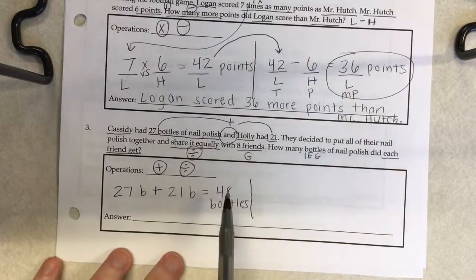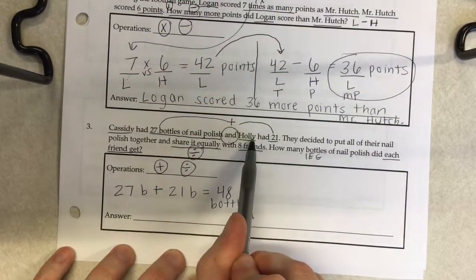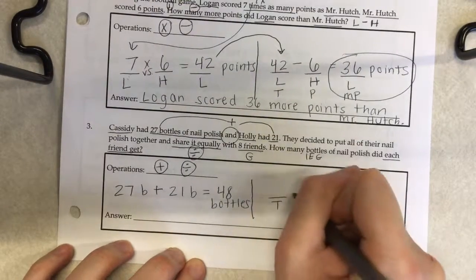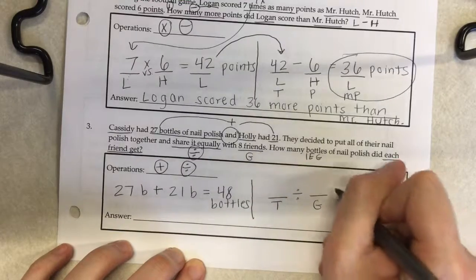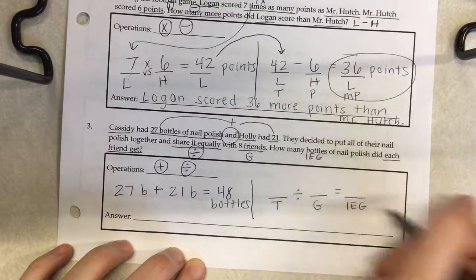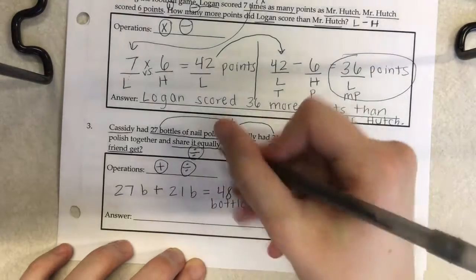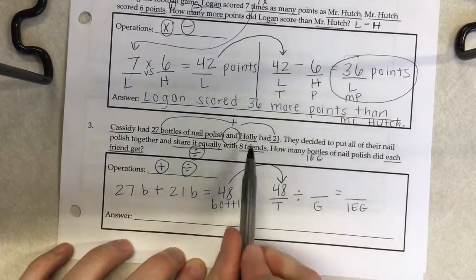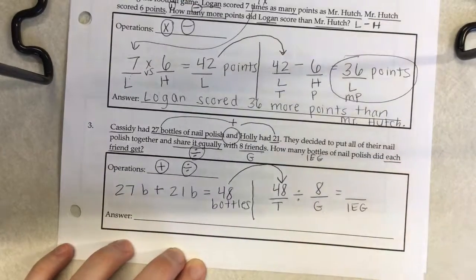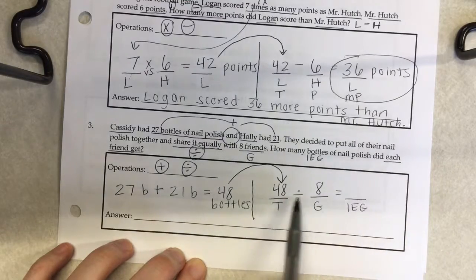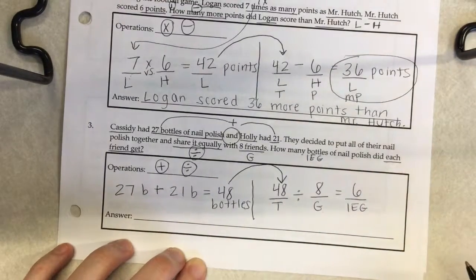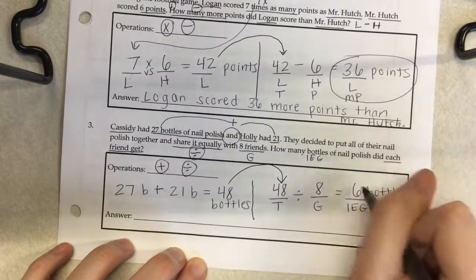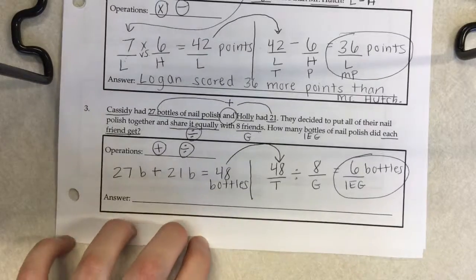Now, that's my total bottles that Cassidy and Holly have. It's not how many they shared. Now I need to divide. Division is set up as total divided by groups equals in each group. My total number of bottles comes from the problem I just solved. That is 48, divided by my groups. I labeled 8 friends as my groups. That's going to get me how many are in each group. 48 divided by 8 equals 6. 6 what? 6 bottles. And that is my final answer because that's how many each friend got.